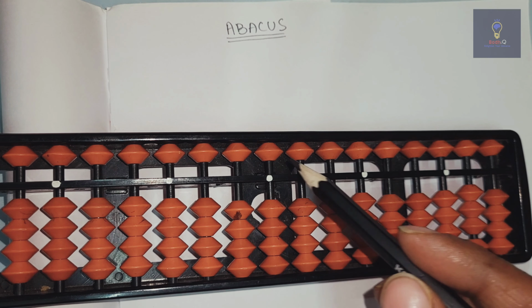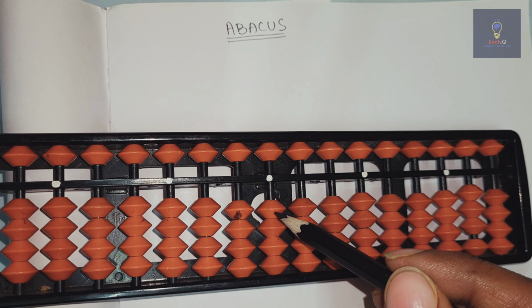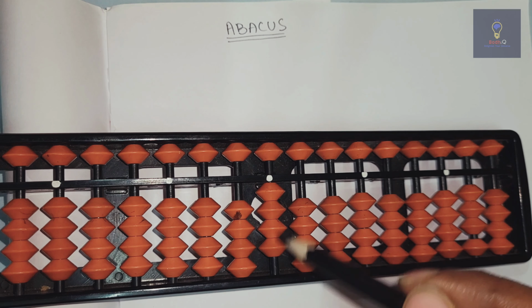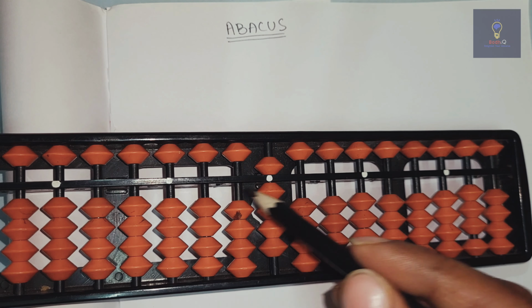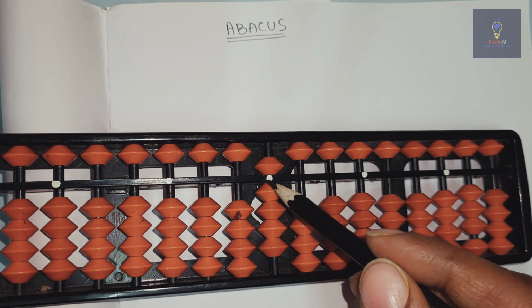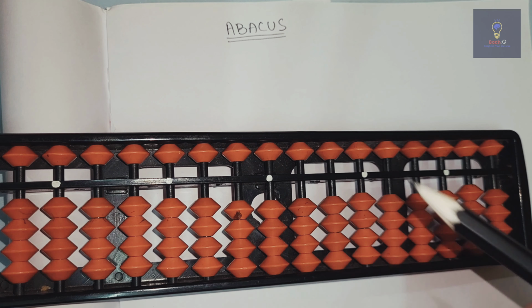At max, the value of this rod comes to 9. 1, 2, 3, 4 plus 5. So the answer read at the answer bar will be 9. Let me reset it.